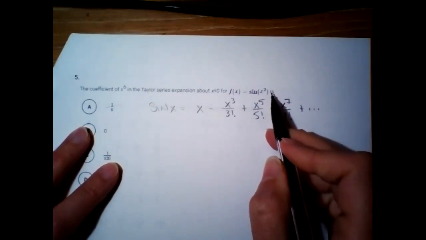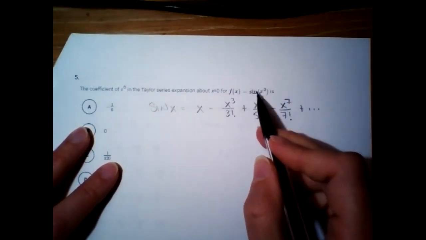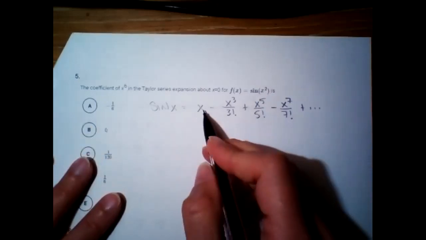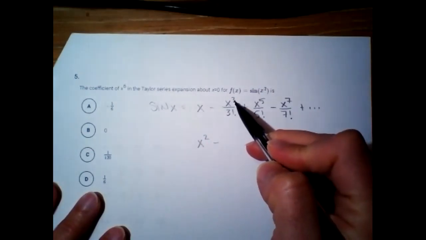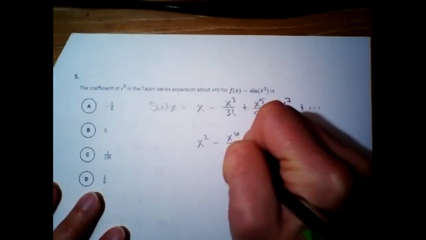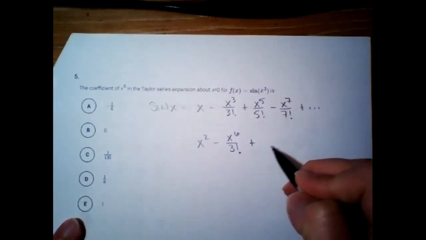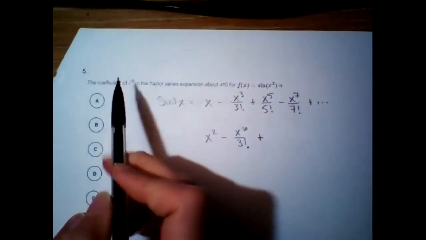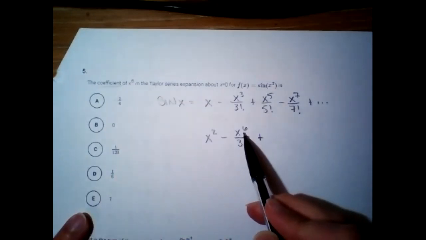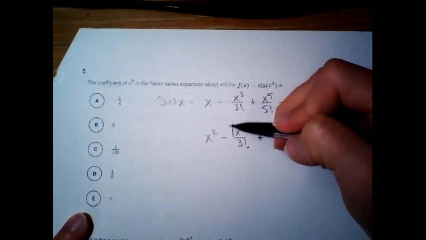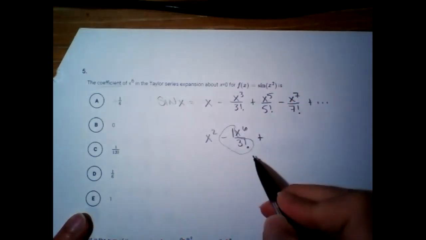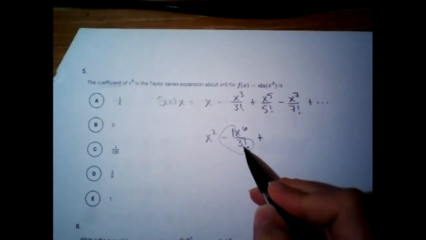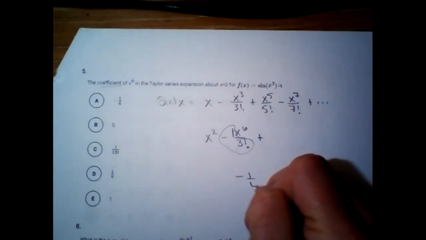So we're going to replace every x with x squared. So this term would just be x squared, and this would be minus x squared cubed. So that'd be x to the 6th over 3 factorial. And actually, I'm going to go ahead and stop there. You can keep going if you want, but I was asked, what is the coefficient for the x to the 6th term? And this is my coefficient. So negative 1 over 3 factorial. 3 factorial would be 3 times 2 times 1, which is 6. So negative 1/6. And so that one is A.